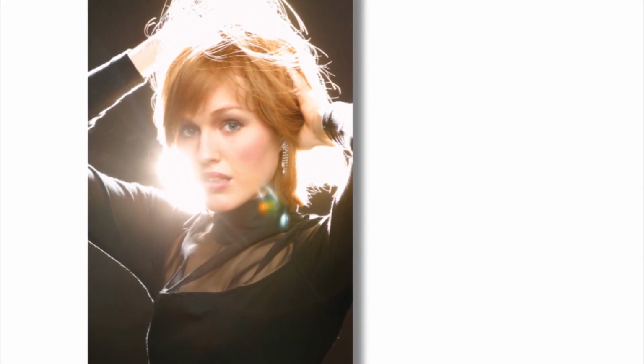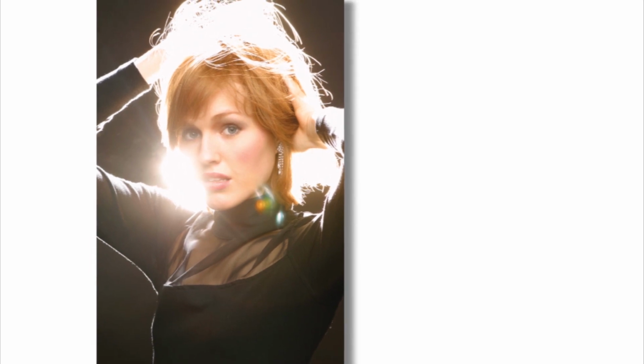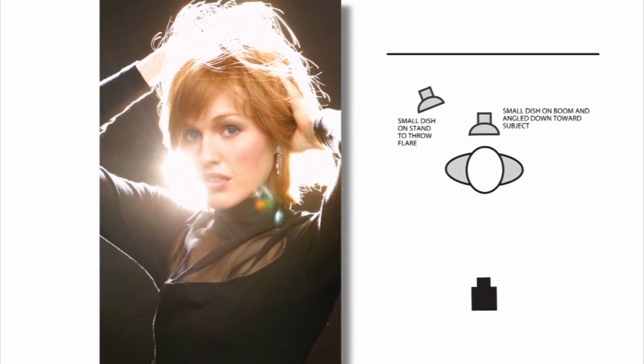When lens flare is exploited, the results can be quite stunning. This is an extremely variable effect, so I suggest you use these basic ideas and experiment until you find combinations you and your clients like. Two lights were used to create the flared background look seen here. Both utilized a small dish and were balanced to the same power output, approximately 4 stops over the main light.